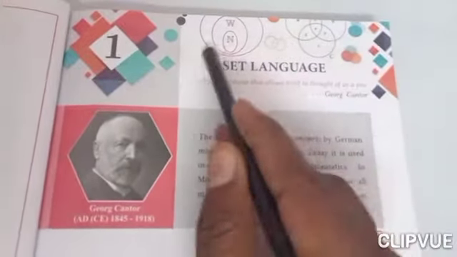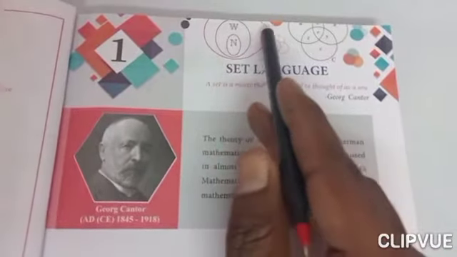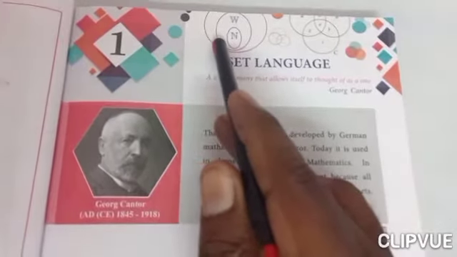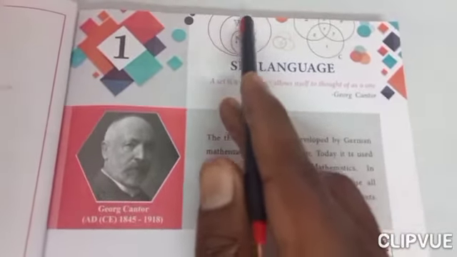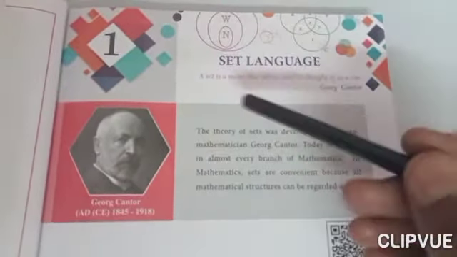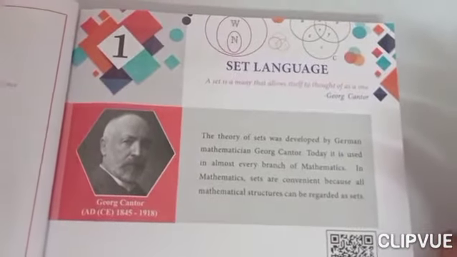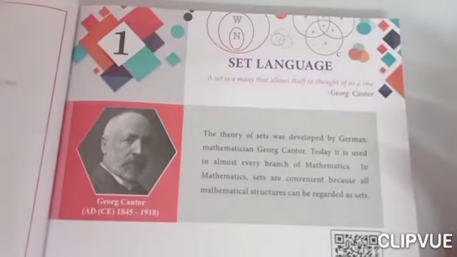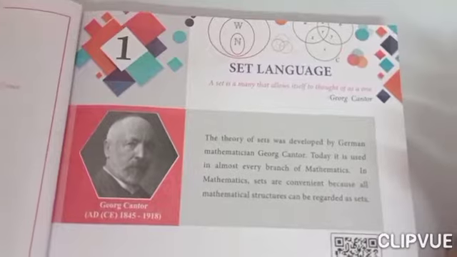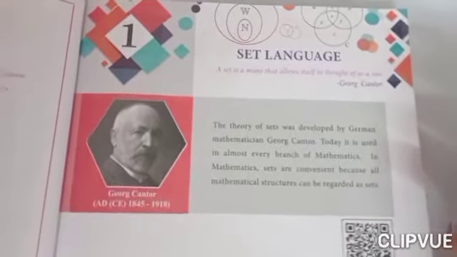For example, look here. These are the whole numbers and natural numbers. These things are related in the number system. Through the set language, we can understand them easily. So probability and many mathematical chapters we can easily understand in the form of set language. Before we start the topic, first we have to understand what is meant by sets.